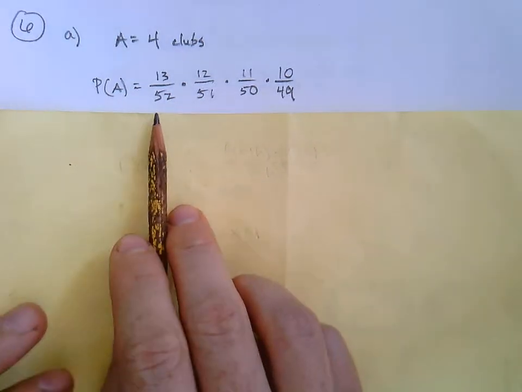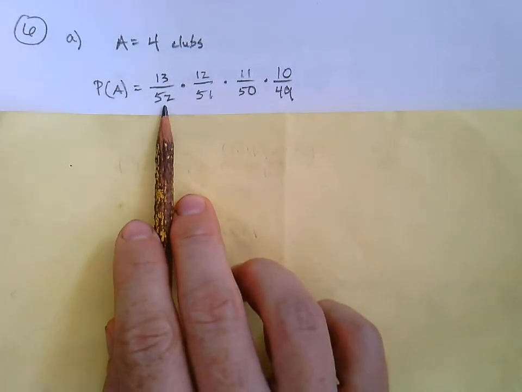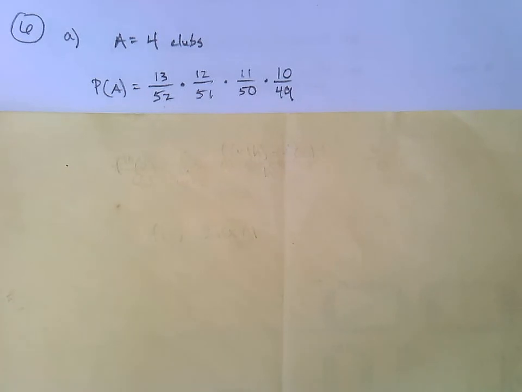So we start with a fresh deck, 52 cards. How many of those 52 cards are clubs? Clubs represent an entire suit, and if you remember from the beginning how many cards are in each suit, there are 13. The ace through 10, and then jack, queen, king.